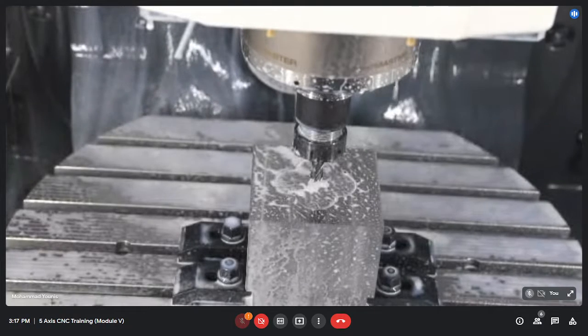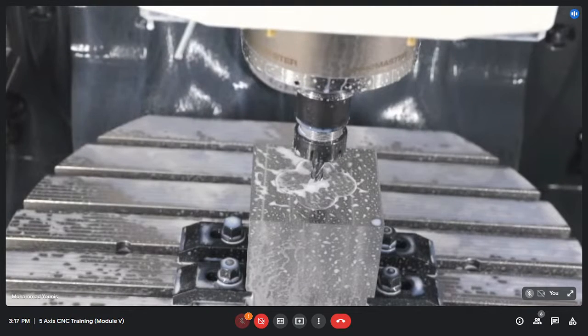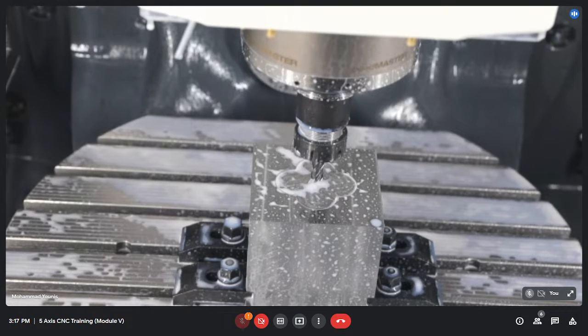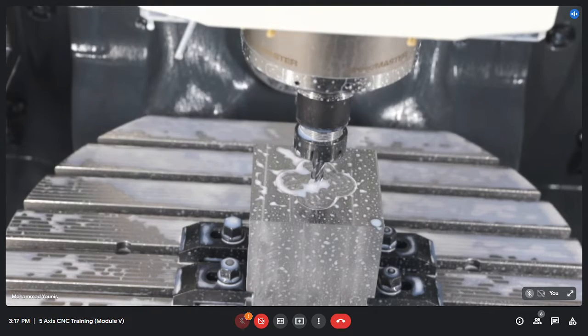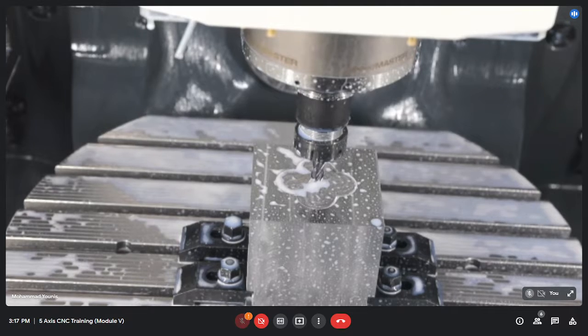So this is the first contour that we have machined. Now this is only a depth of 1 mm here. Now the similar cycle will run again, so that we'll get a total depth here.